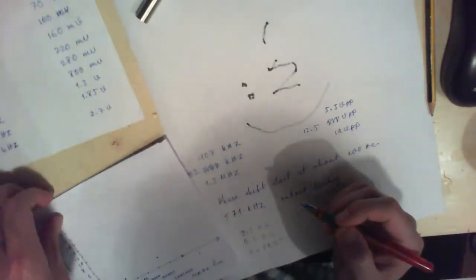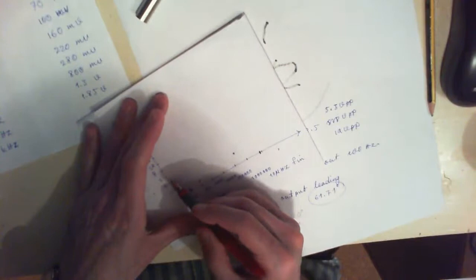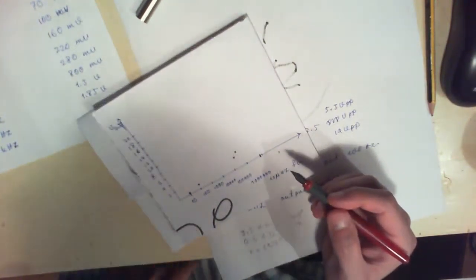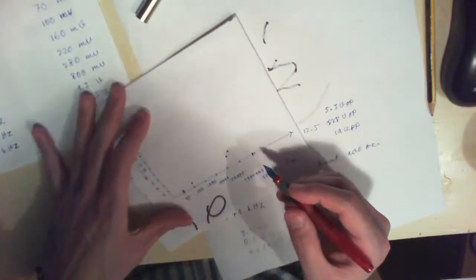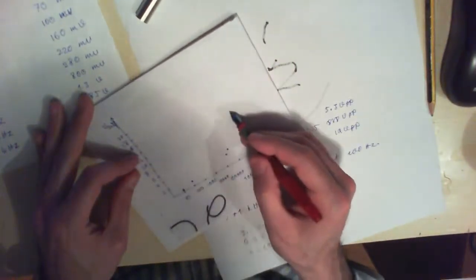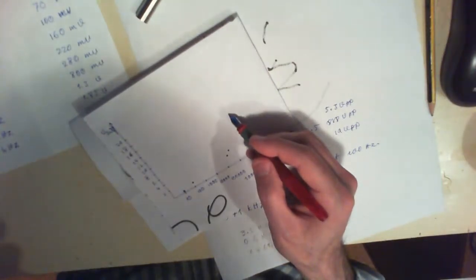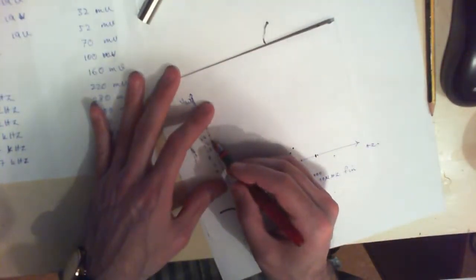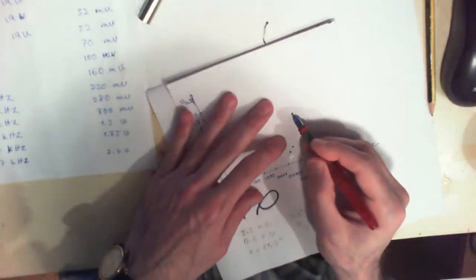Then at 400 kilohertz we are at 5.3 volts, which would be somewhere over here, and at 800 kilohertz we are at 12.5 volts peak to peak, which would be somewhere over here.